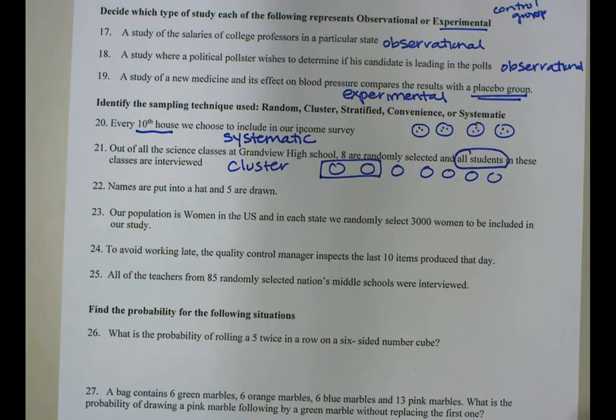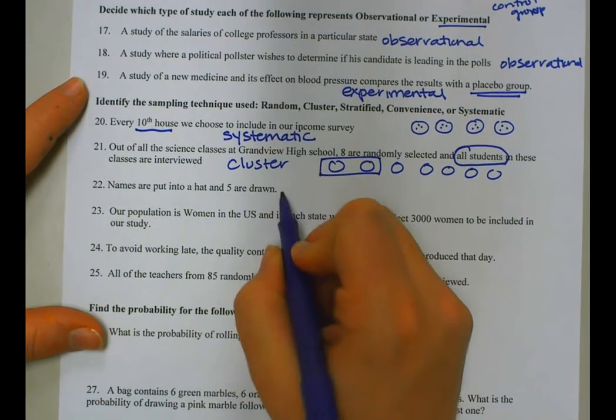Names are put into a hat and 5 are drawn. That would be random.